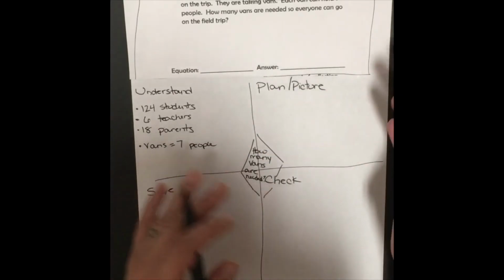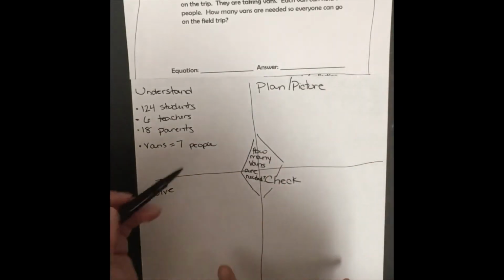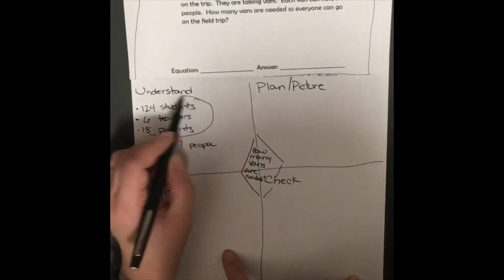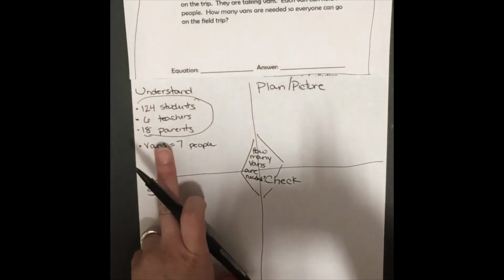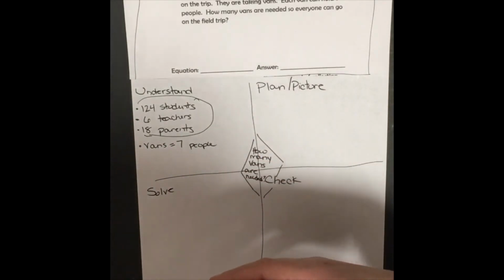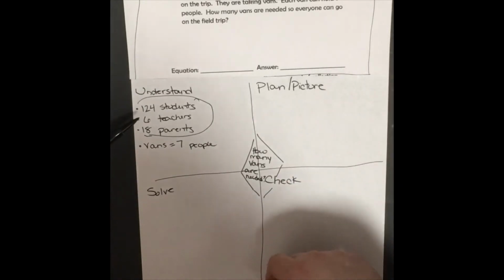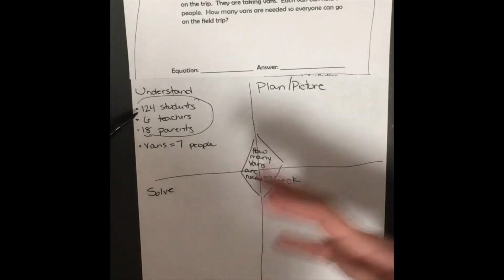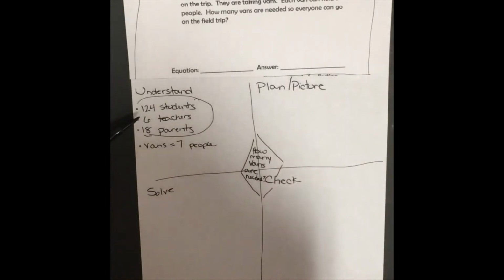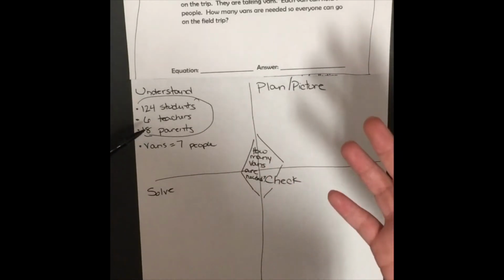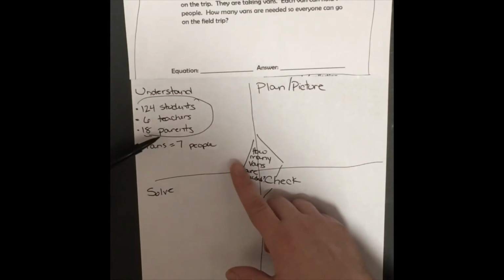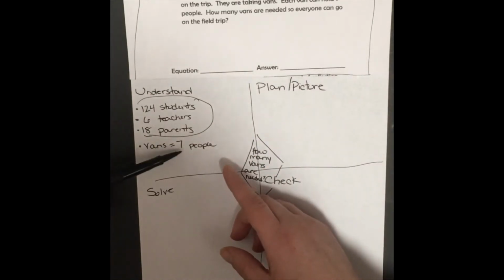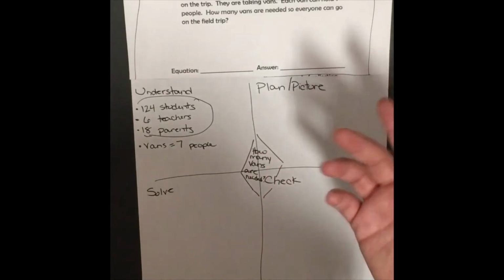Now I'm gonna go over to my plan and to my picture. So I've got these people that are going on the trip, and this is how they're going. Okay, well, I can relate to that. I've gone on a field trip before, and when we go on field trips, we have that many students because we have multiple classes going. We have teachers that go, and parents that go. Okay, I can totally understand that. And then we've got these vans. Well, normally we take buses, and these vans only hold 7 people. But okay, we can figure this out.